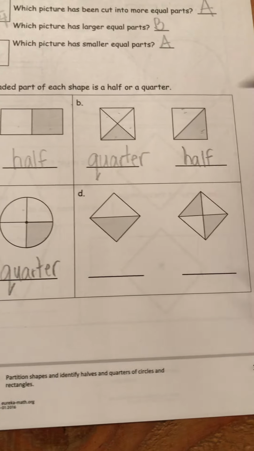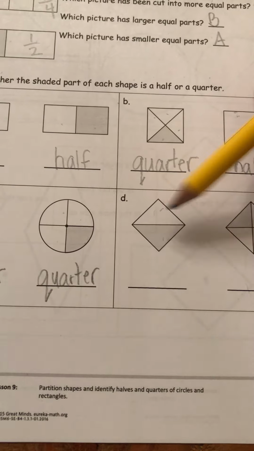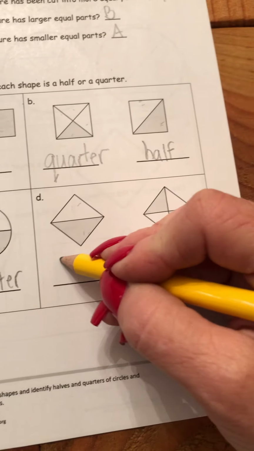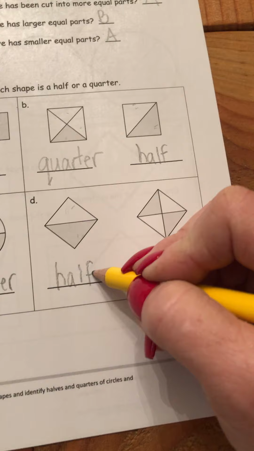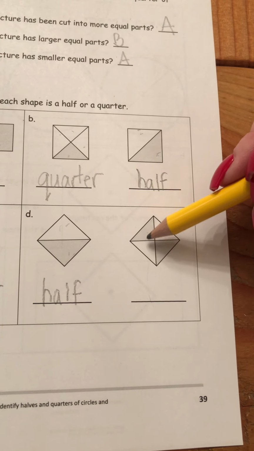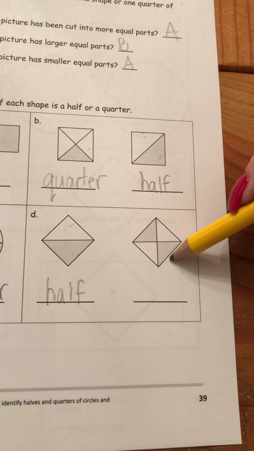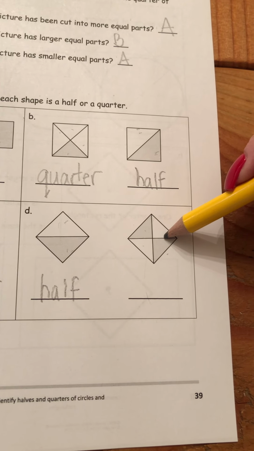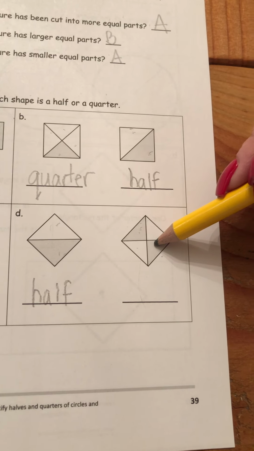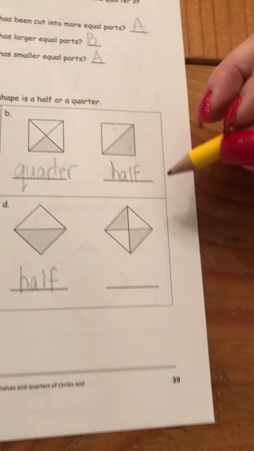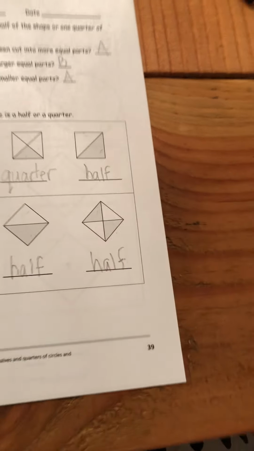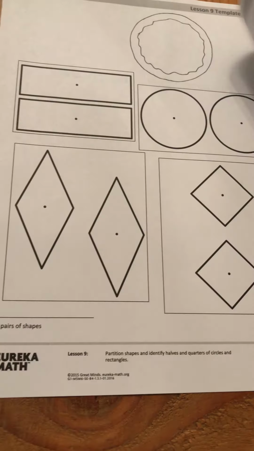Q-U-A-R-T-E-R. And there's 2. So what does that mean? Is it a half or a quarter? Good, half. H-A-L-F. And the last one, ooh, it's divided into 4. But how much did they shade? Yeah, they shaded half, so we're gonna write half on that one. They were trying to trick us. They couldn't, because we're paying attention.